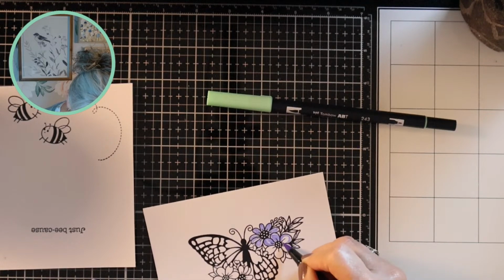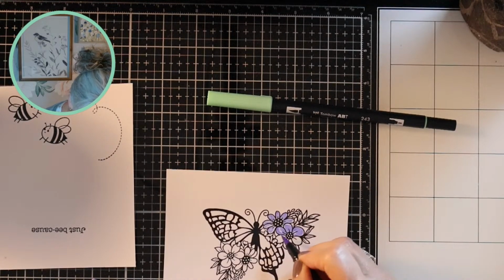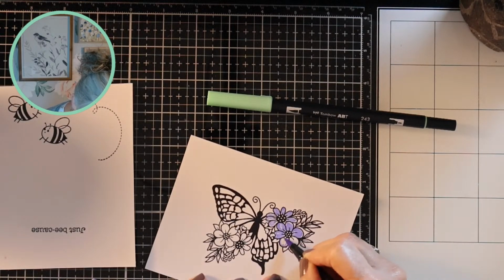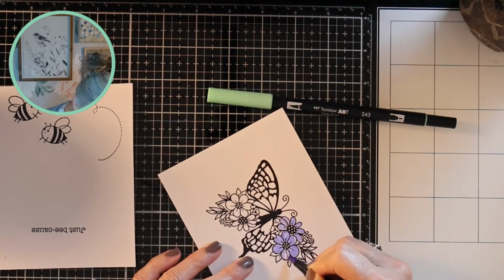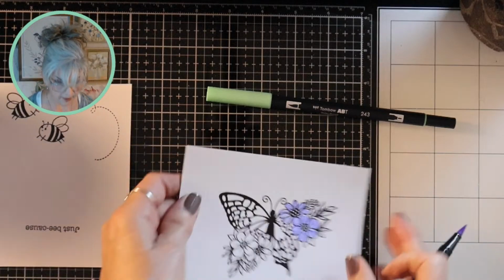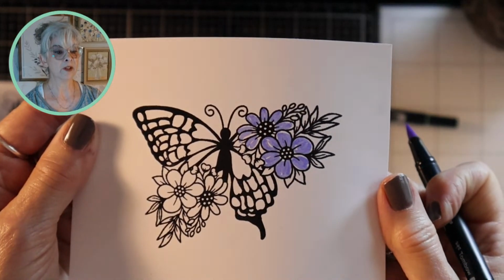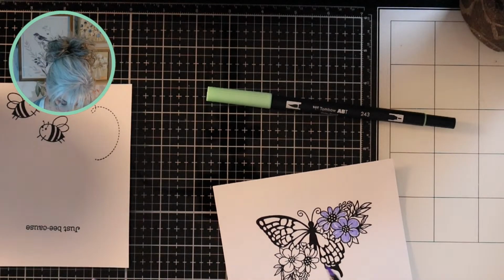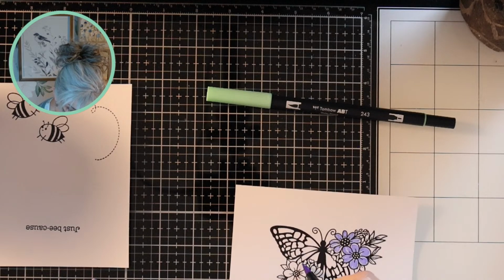Kind of want this to look folksy or whimsical. So I'm just going around the edges, and you can see there's some white space. And then I'm going to go ahead and do the same with this one here.